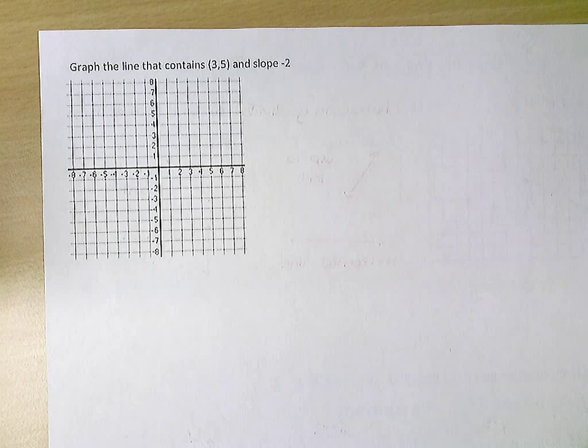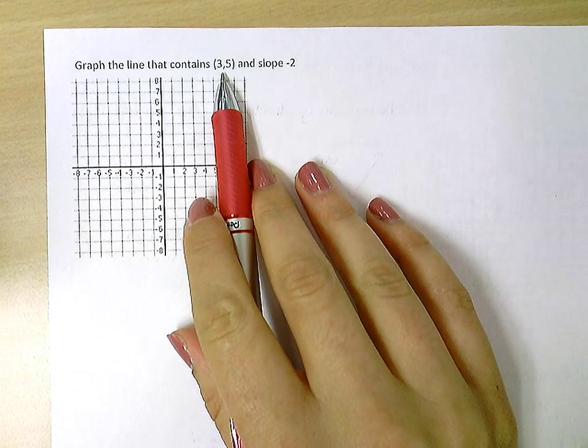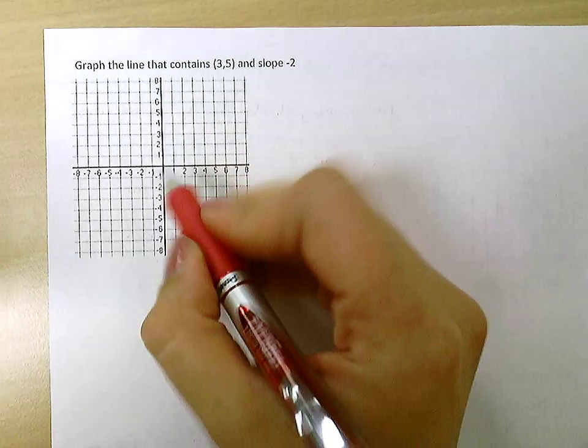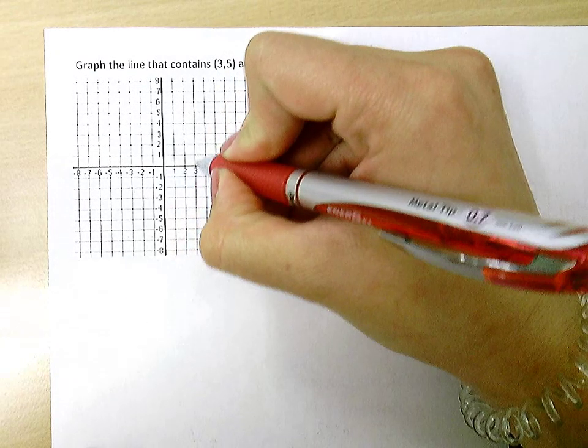All right, so flip your note sheet to the back. We're going to graph a line given a point and the slope. So that's why I handed you the straight edge, so we can make a straight line. So to plot this, what I would do is first plot the point that they gave me. Okay, so I'm going to plot the point 3, 5. So I'll go to the right 3 and up 5.